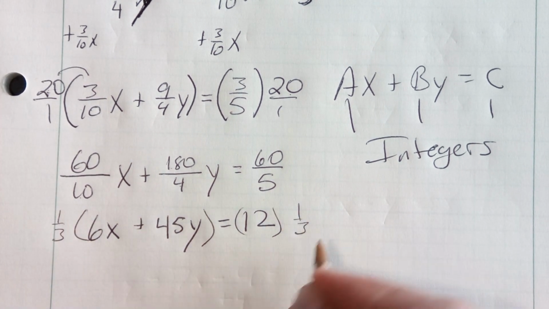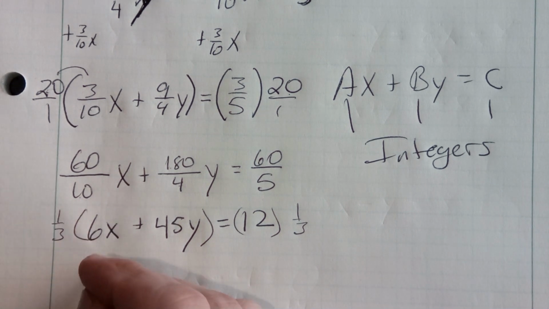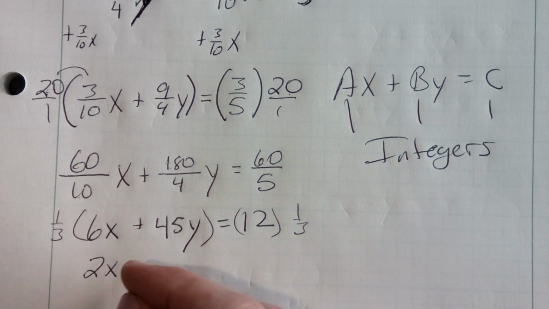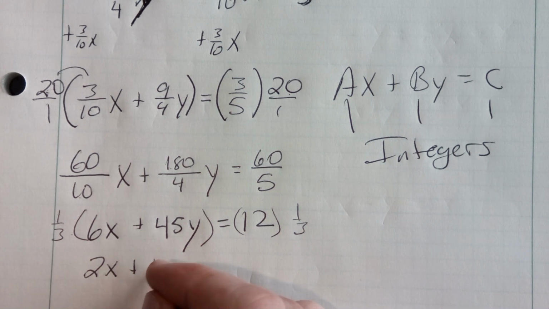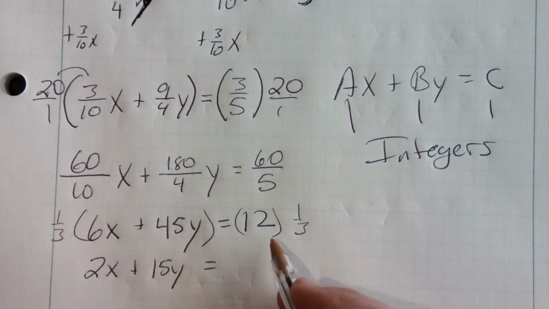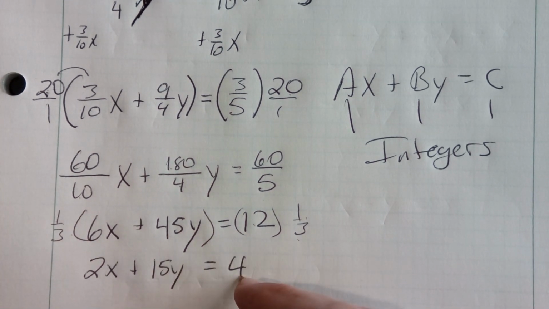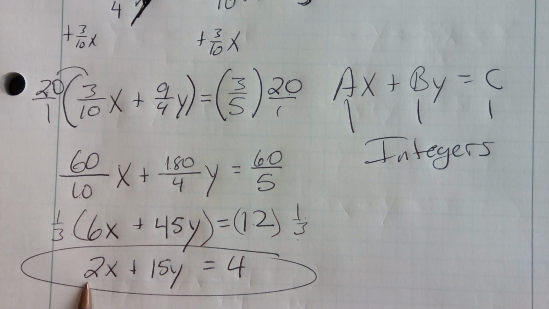Because 1/3 of 6 is 2x. 1/3 of 45 is 15. And 1/3 of 12 is 4. Now there are no common factors between the x term, the y term, and the non-variable term. They're all integers, and the leading term is x. Again, if you need to rewind and watch that slowly, I recommend you do so. If you want more help in class, please do ask, and I will help you.